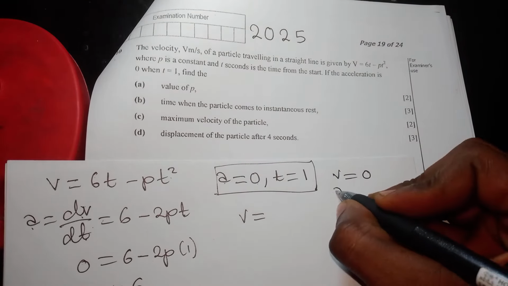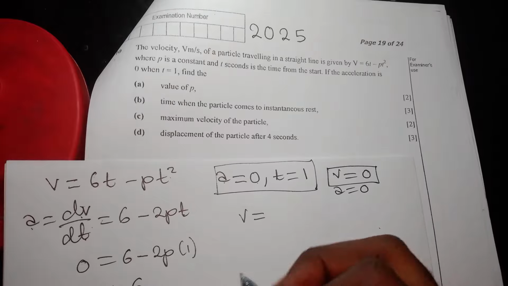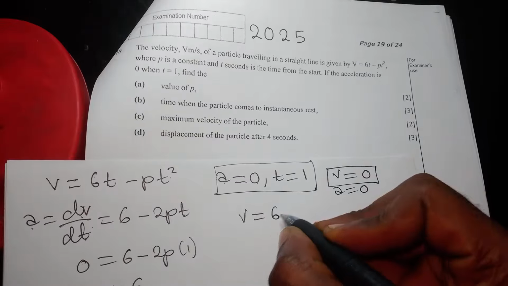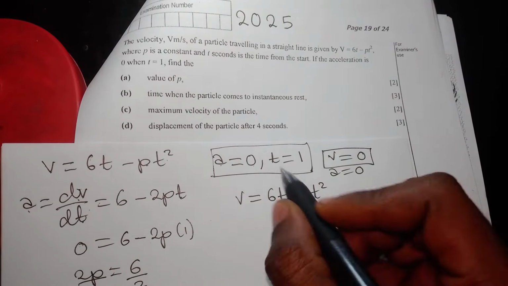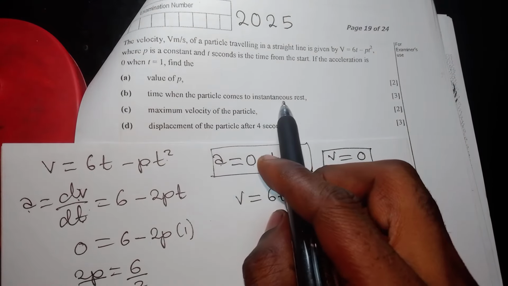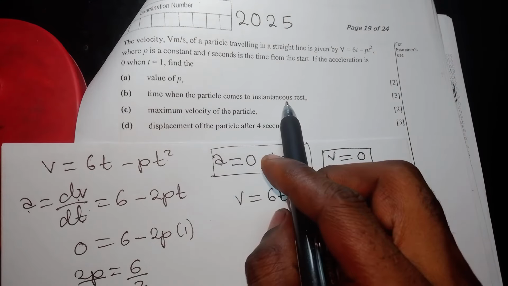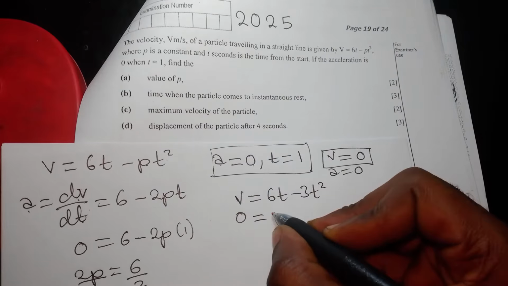So when an object is instantly at rest, then we use this, v is equal to 0. Let me just write the equation with the value of p. Remember, p is 3, so v is 6t minus 3t squared. So to solve for t, when the particle is at rest, you can just put a 0 there, because when an object is at rest, velocity is 0.